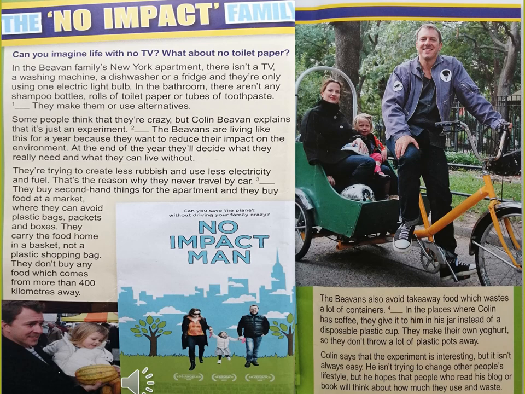The Bevans are living like this for a year because they want to reduce their impact on the environment. At the end of the year, they'll decide what they really need and what they can live without. They're trying to create less rubbish and use less electricity and fuel. The family doesn't travel by car or fly. They travel everywhere by bicycle. They buy second-hand things for the apartment, and they buy food at a market where they can avoid plastic bags, packets, and boxes. They carry the food home in a basket, not a plastic shopping bag. They don't buy any food which comes from more than 400 kilometres away. The Bevans also avoid takeaway food, which wastes a lot of containers.